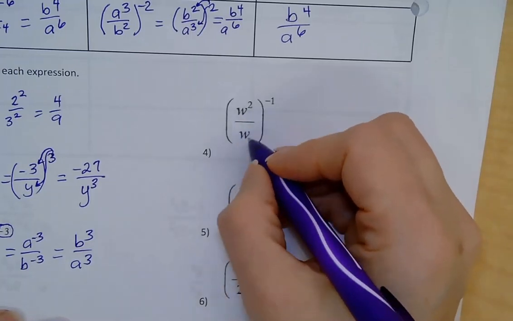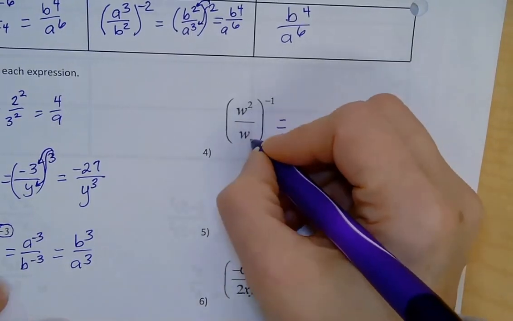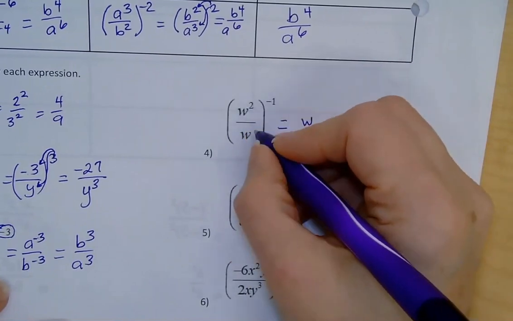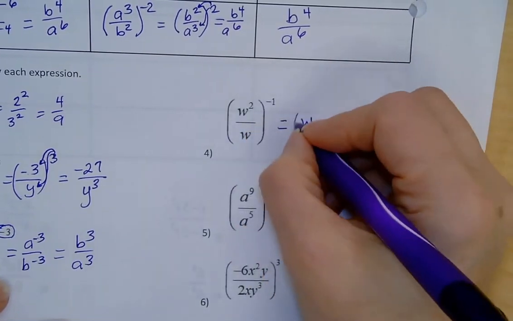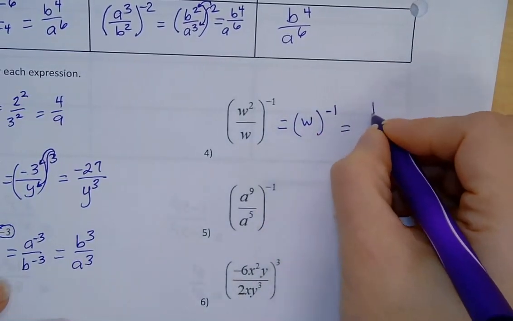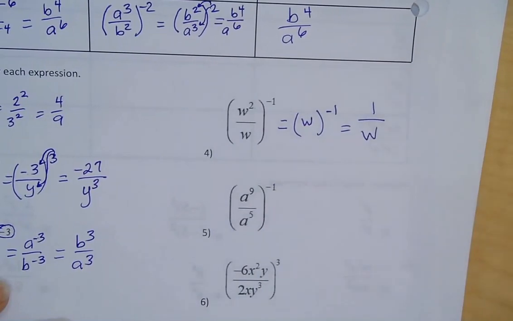I'm going to simplify first, so I know w squared over w is just w, right? W to the 2 minus 1 is w to the 1, and that is all to the -1 power, which means that I just need to relocate it, and it's going to be 1 over w as the answer. If you try doing this several other ways, you should always get 1 over w as your answer.